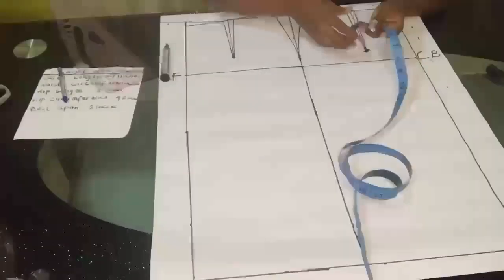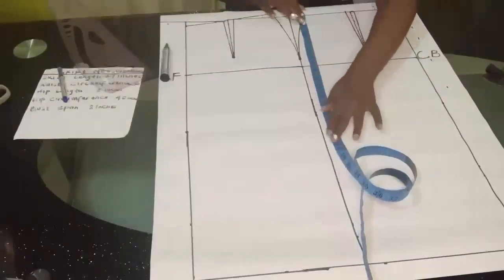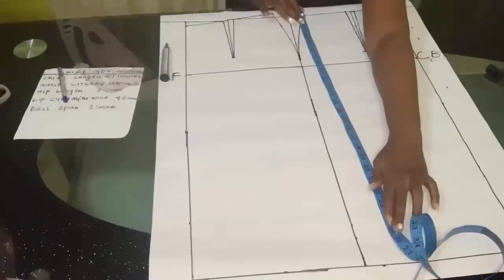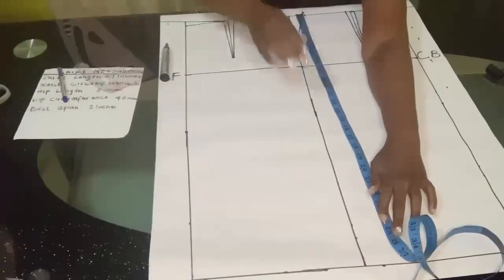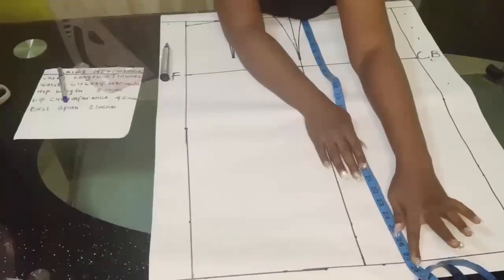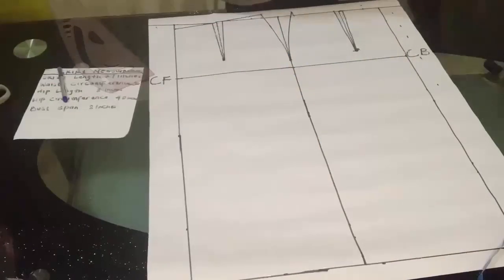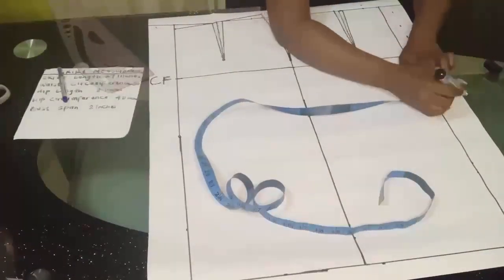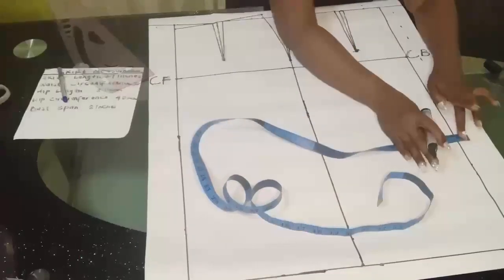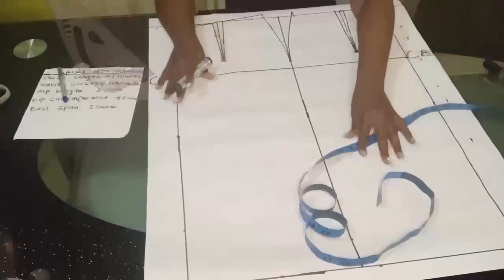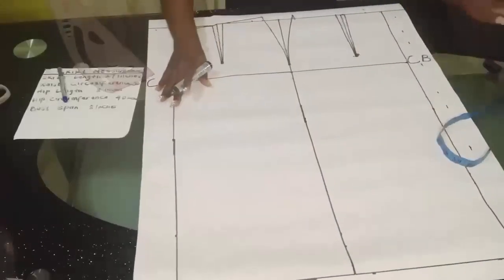My skirt length is actually 25 inches. So I added 2 inches for hemming allowance. Remember, you're going to add hemming allowance to your fabric. Okay, so this is my 27 inches. So let's continue with this. You roll that down to the last part. Okay, so this is a straight skirt pattern.